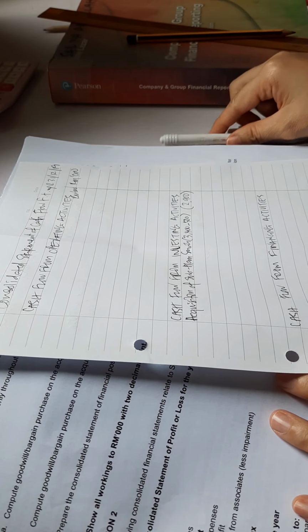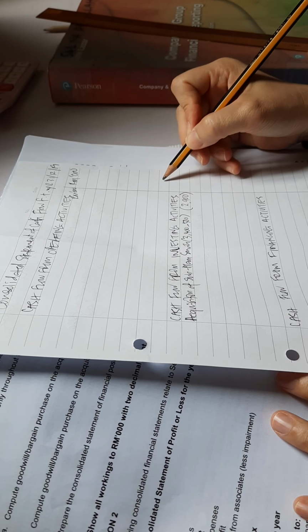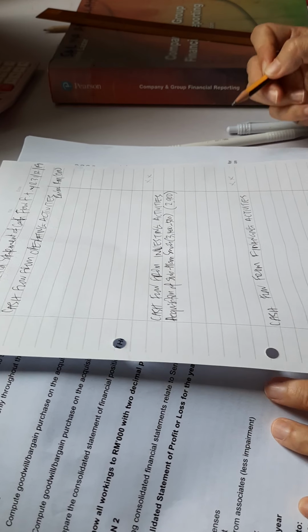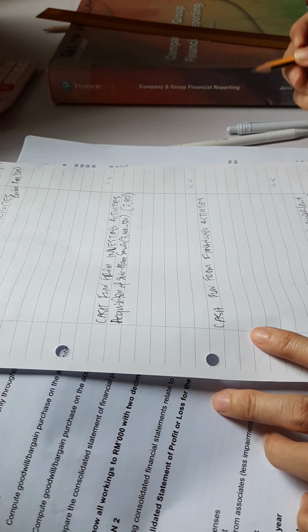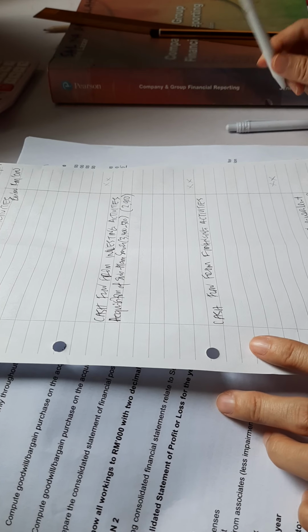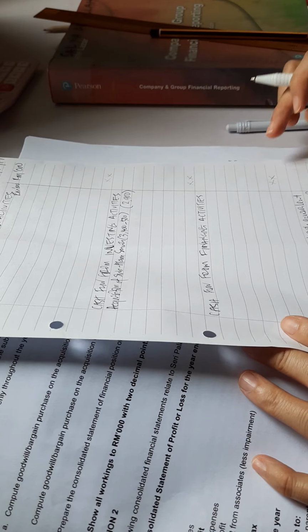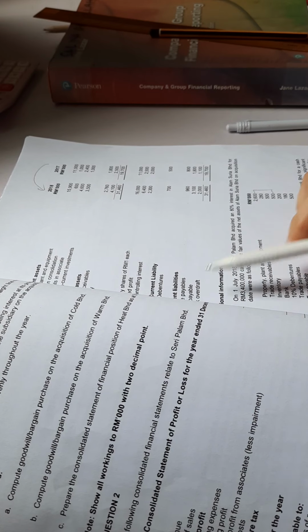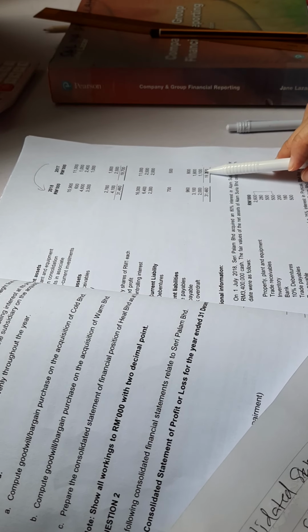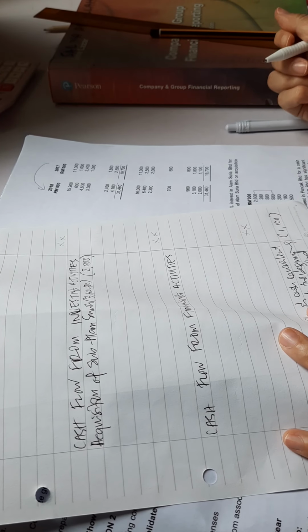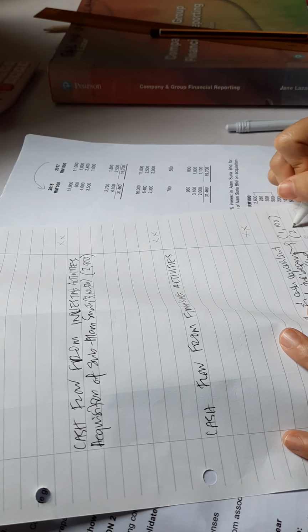Normally I advise students to show only one ending figure for operating, one for investing, and one for financing. You have to make sure you get the same total amount for all these three items, which is equivalent to net increase in cash and cash equivalent. For this question, we only have bank overdraft, 1.1 at the beginning, and at the end 2 million.